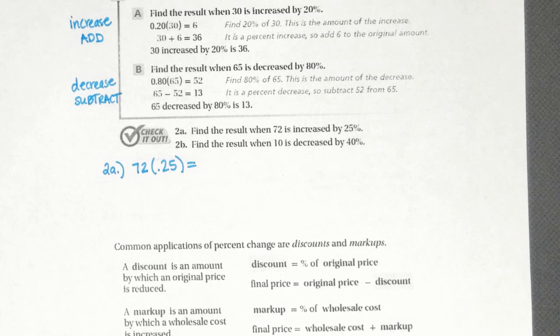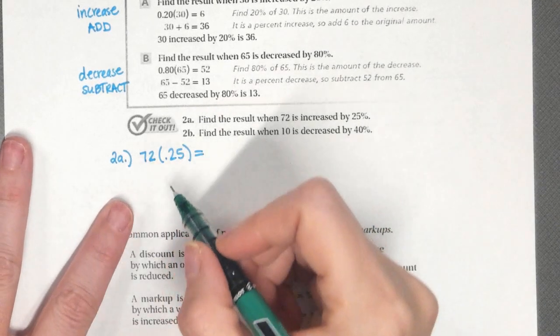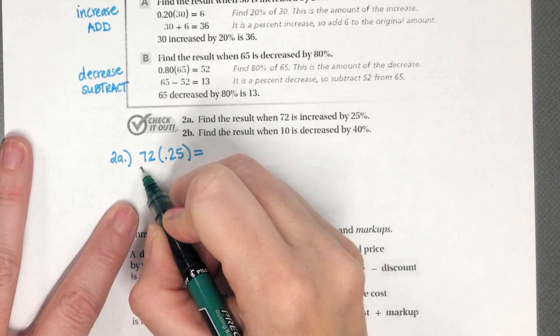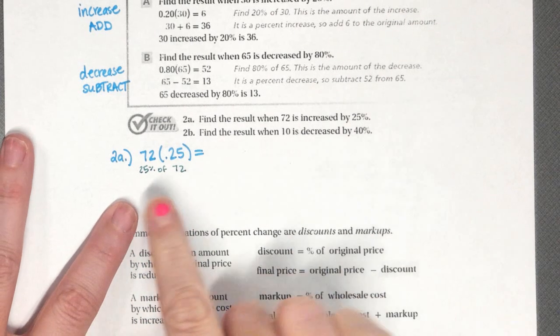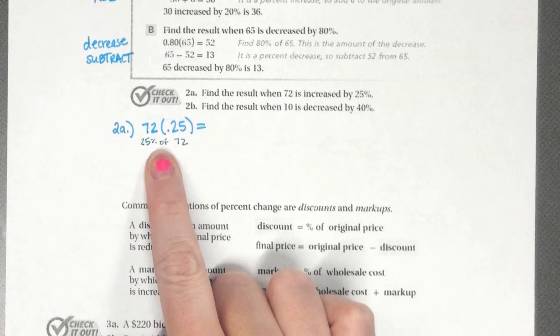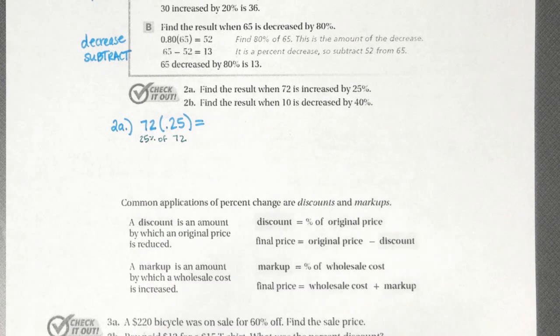All right, so will you do that for me? And so what we're finding is 25% of 72, which is what we did last week. So that's how we know that we're multiplying that together.